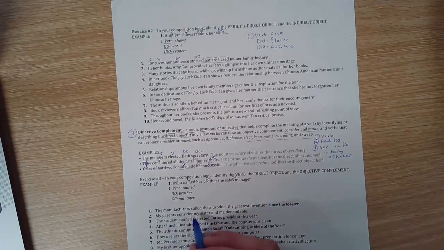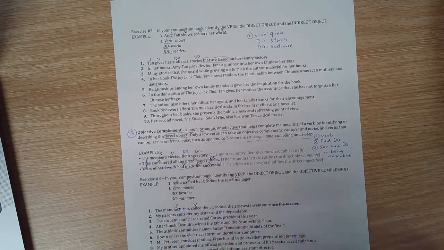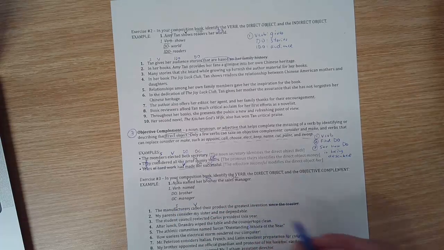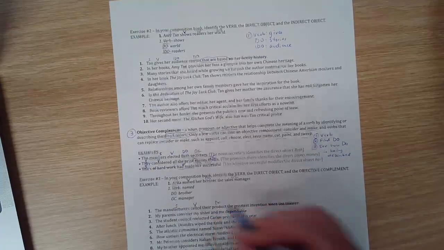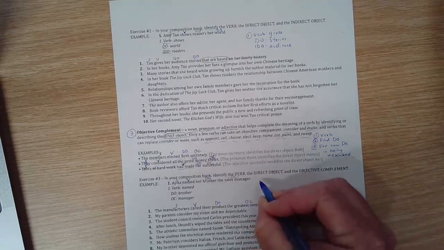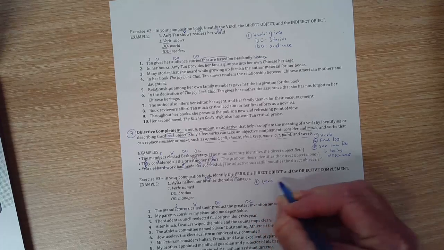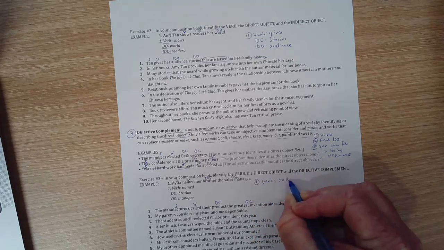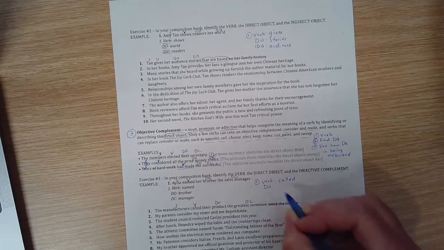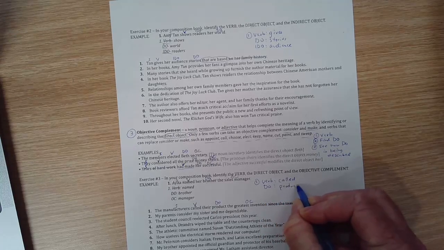Verb, called. Direct object is product. Objective complement is invention. And it's as easy as that, ladies and gentlemen, boys and girls, or however you identify.